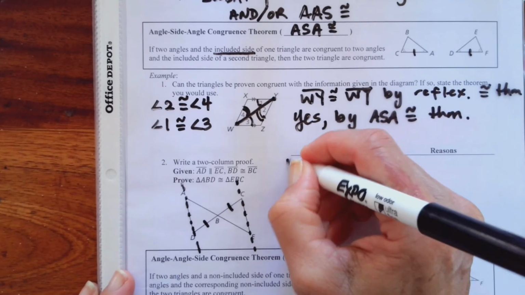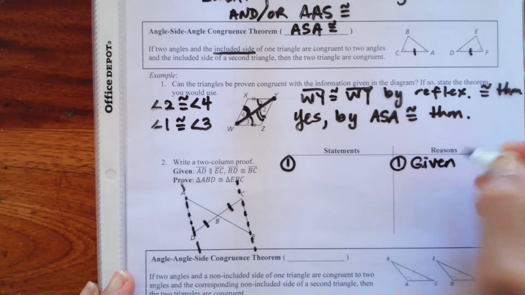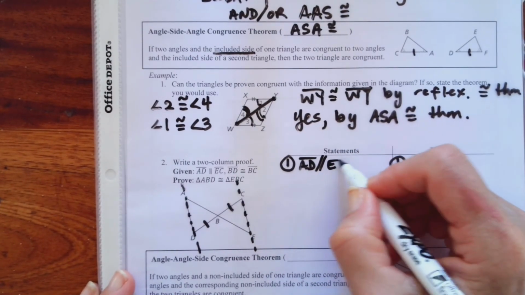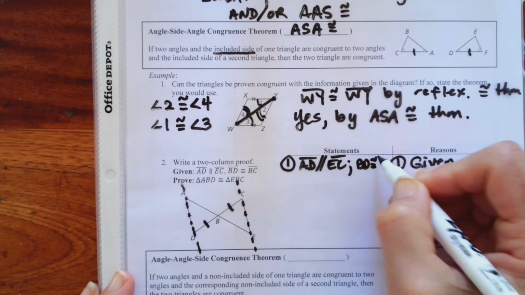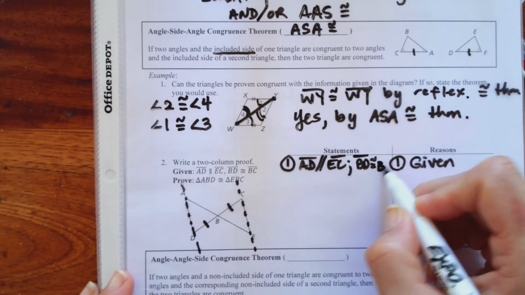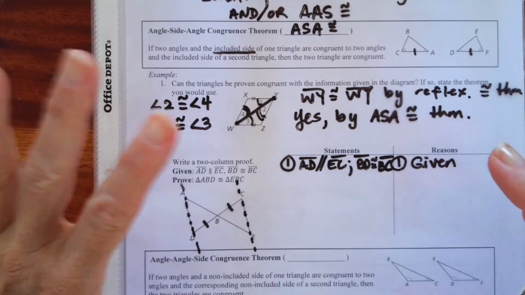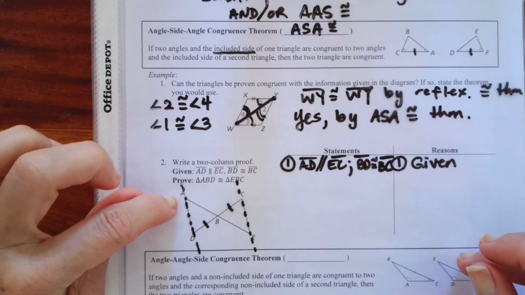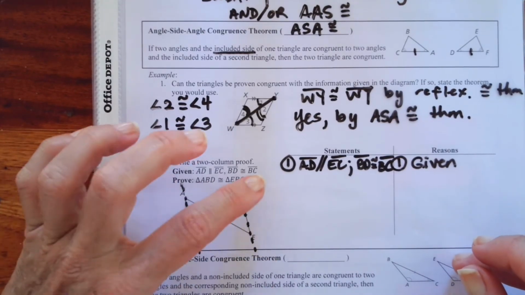All right, and obviously our first step is whatever is given. So I'm going to rewrite this. AD is parallel to EC, and BD is congruent to BC. Okay, so now that I have that given, the question is, what do I want to prove? I want to prove ABD is congruent to EBC.